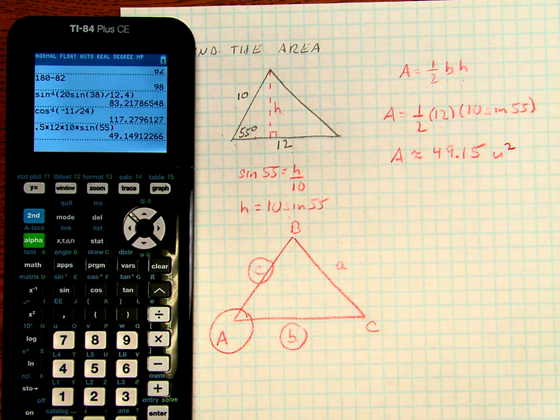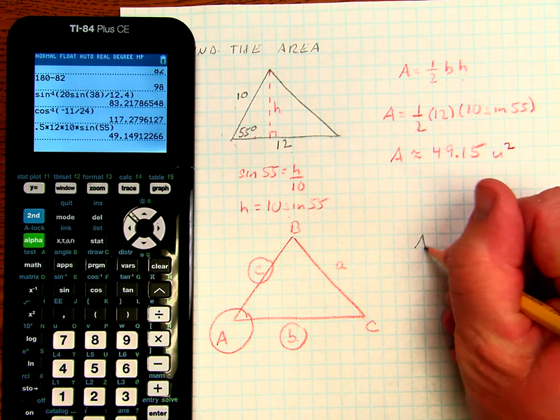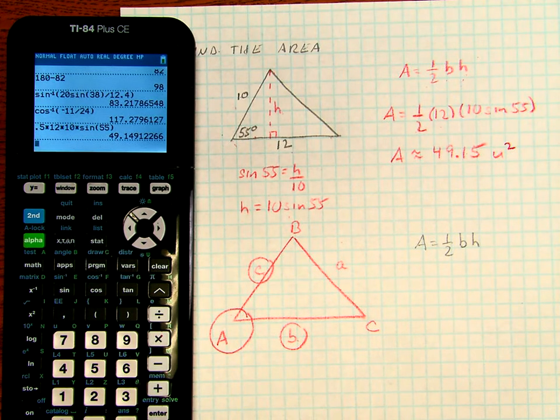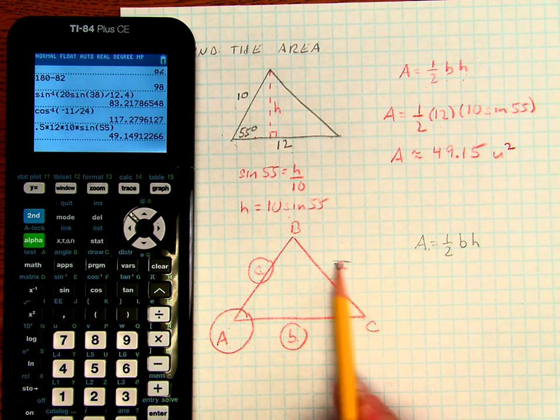All right, so what we're going to do is go through the same set of steps we just did with the numerical example, except we are going to do it with the generic letters instead. So we're starting with A is equal to 1/2 base times height. And that A is referring to area as opposed to angle A here. These are our givens. We don't know this, so we'll cross that out since it's not relevant to our formula.